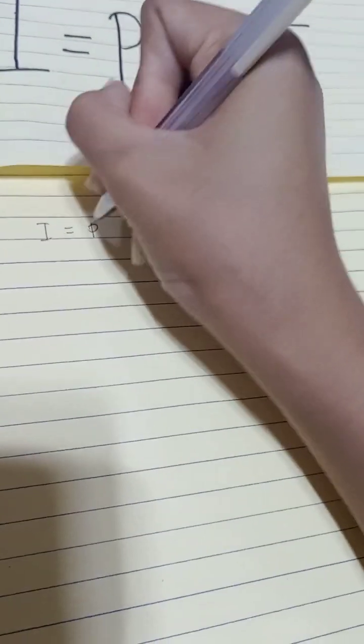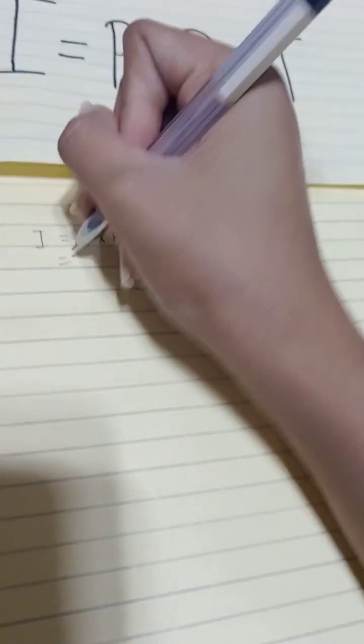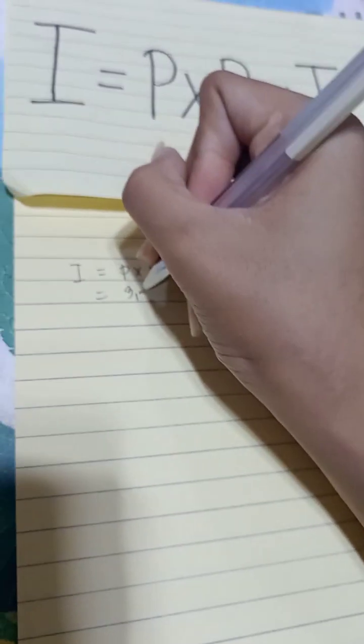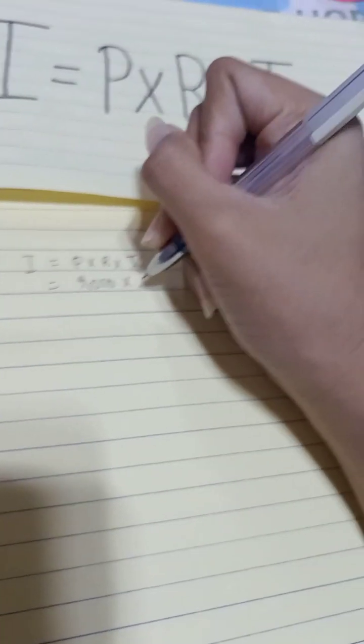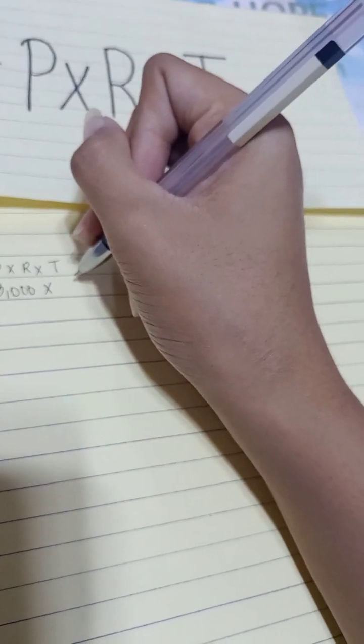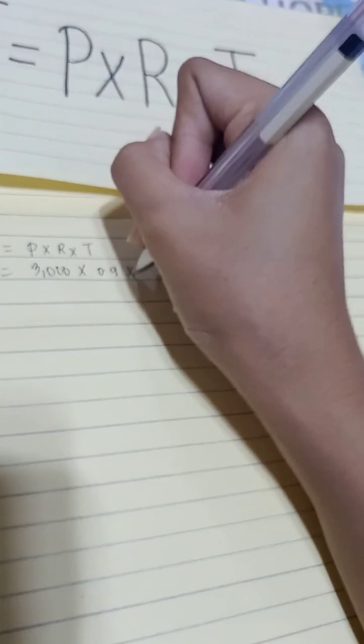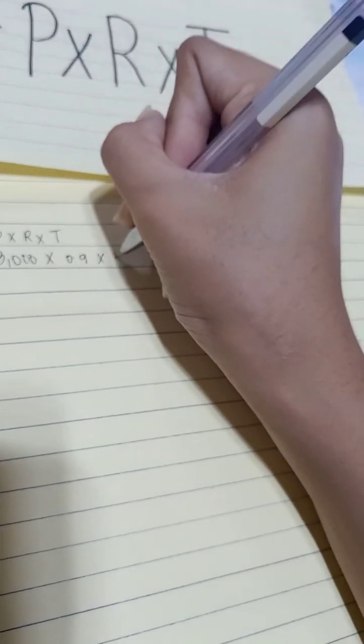So interest is equal to the principal multiplied by the rate multiplied by the time. The principal is 3,000 multiplied by the interest rate, which is 9%, and we can express it in decimal, which is 0.9, and multiplied by the time, which is 5 years.